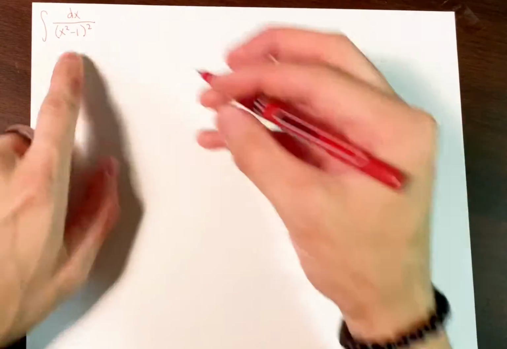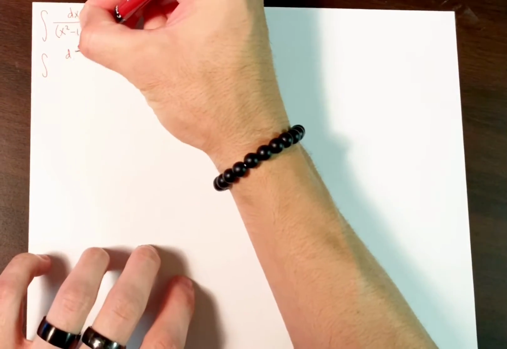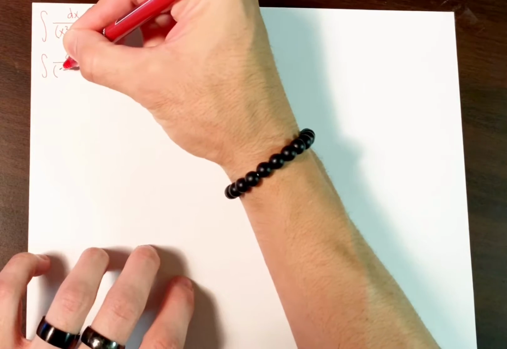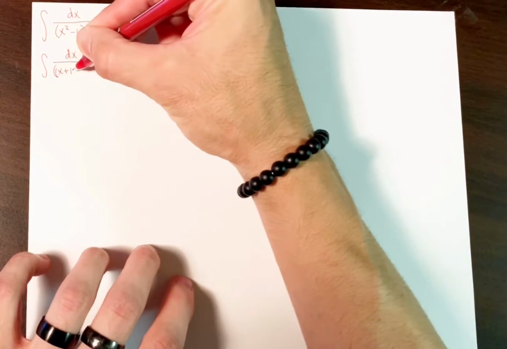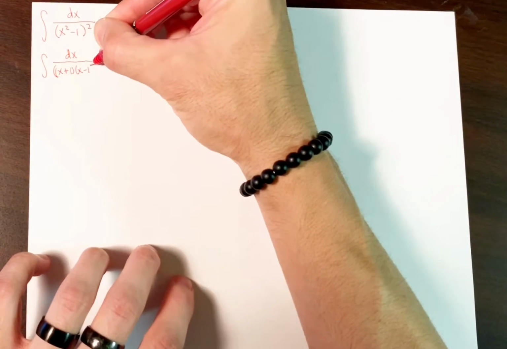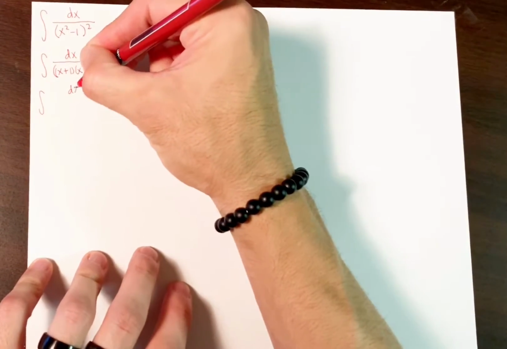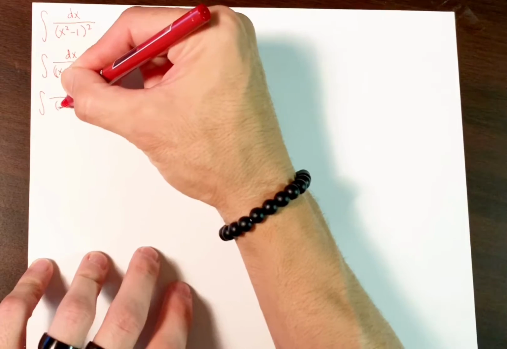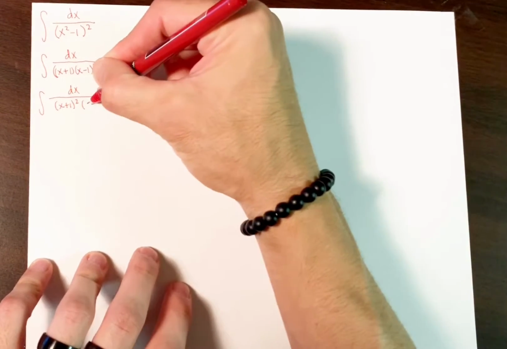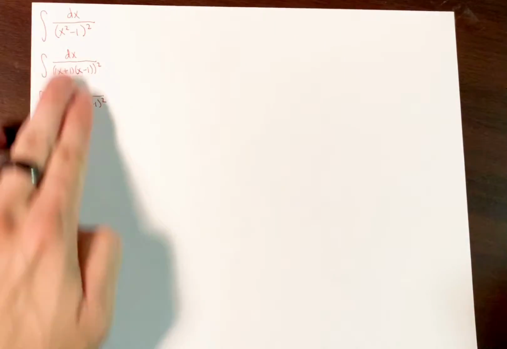Okay, first notice that this can actually be factored even more. We have a difference of squares, as it's called, x plus 1, x minus 1, all that's being squared. Which means that I can write it like this. It's x plus 1 quantity squared, x minus 1 quantity squared. Now, let's do some algebra here and come back to the calculus there.